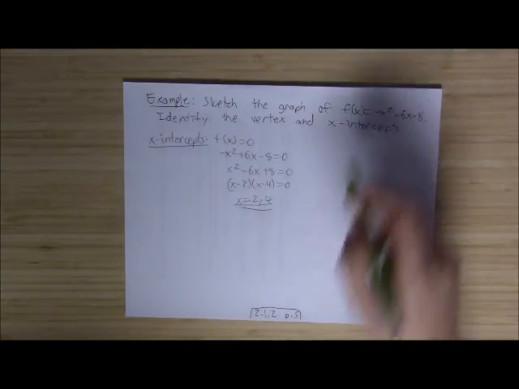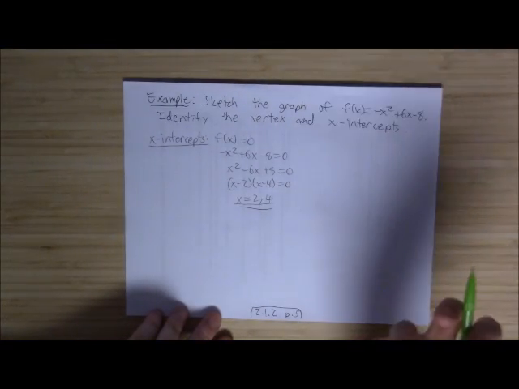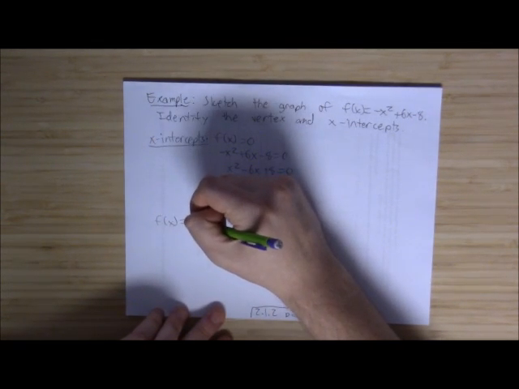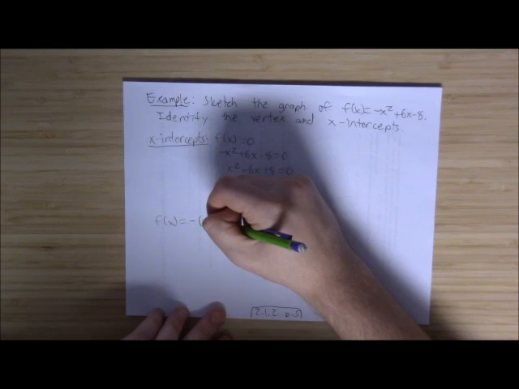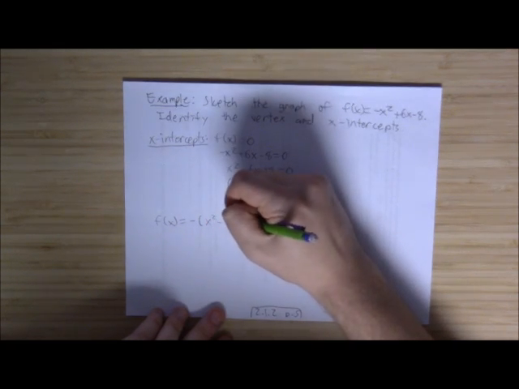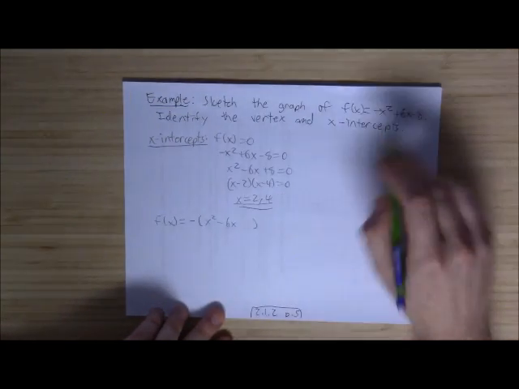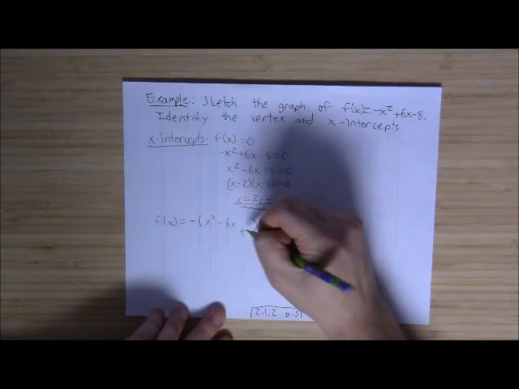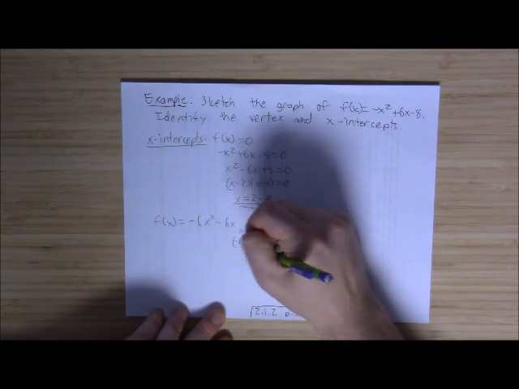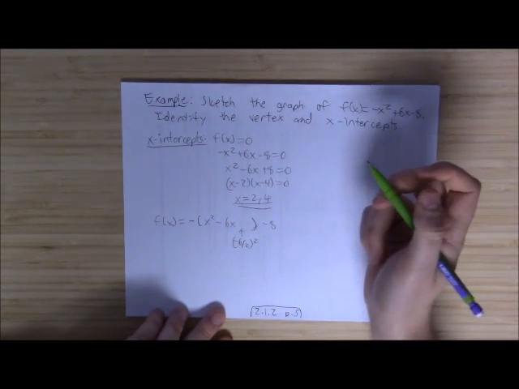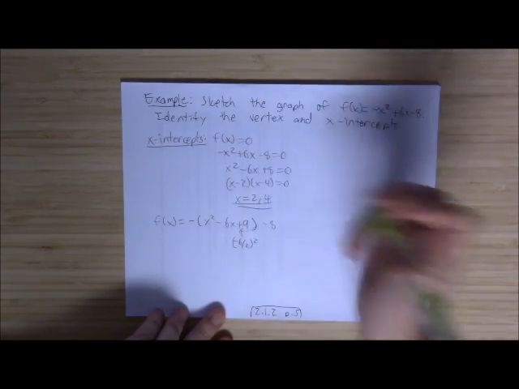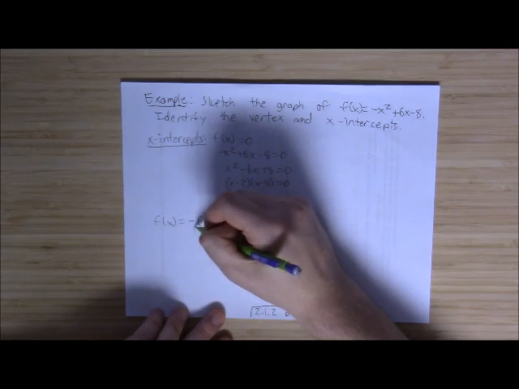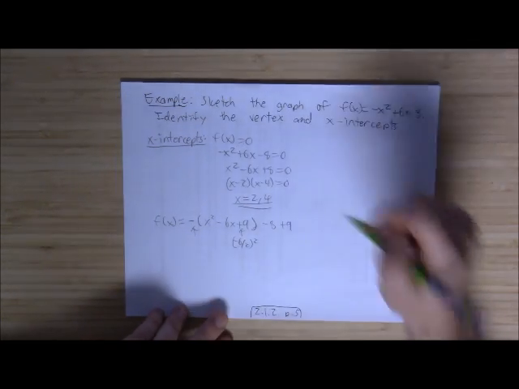Now, for the vertex, we can go ahead and complete the square. Completing the square, we have f of x equals, let's factor out the negative, x squared minus 6x. But we're going to leave the negative 8 on the outside, so we're good. And here, we need to add in negative 6 divided by 2 squared, which is negative 3 squared, which is 9. So we're really subtracting a 9 on the inside, and so we really need to add a 9.